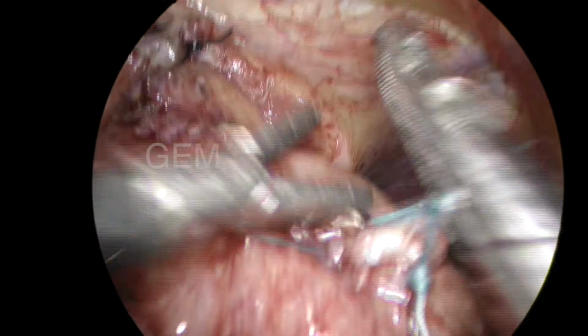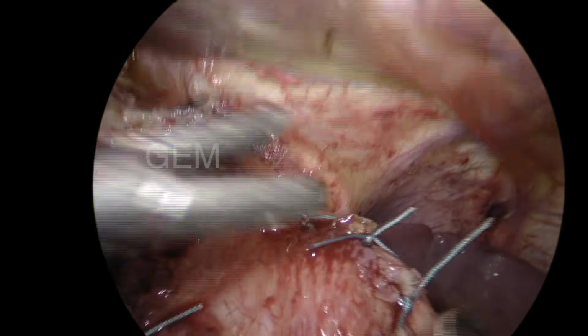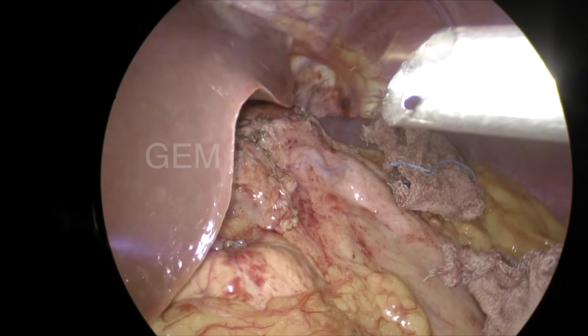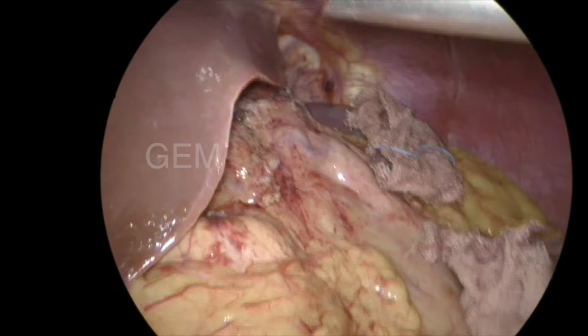So good exposure of the mucosa is seen, and this completes the laparoscopic redo Heller's cardiomyotomy for recurrence after laparoscopic Heller's myotomy.